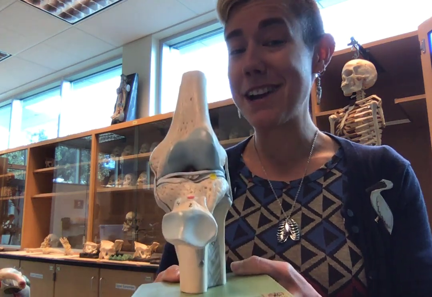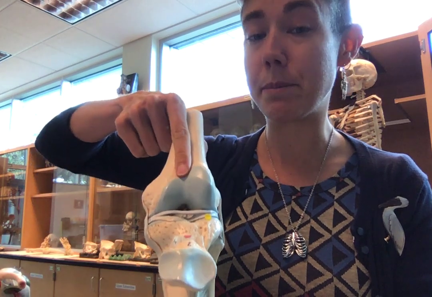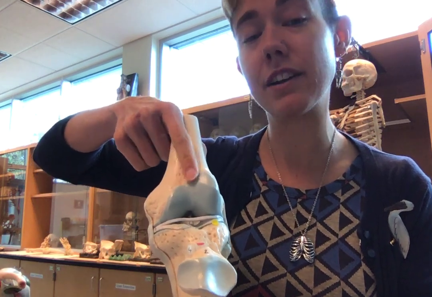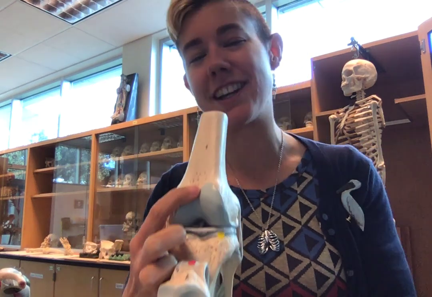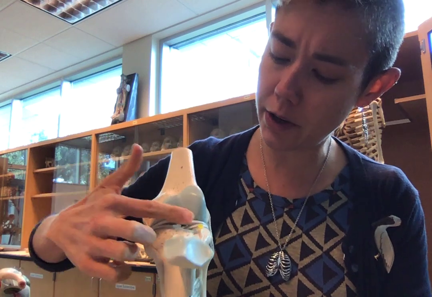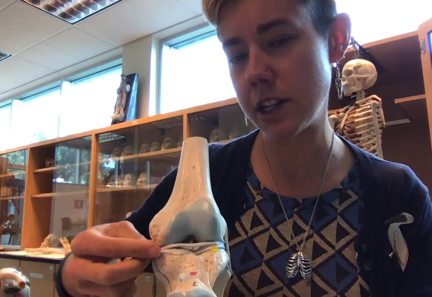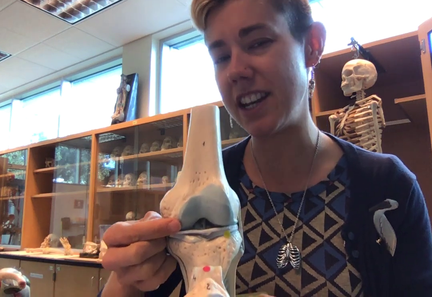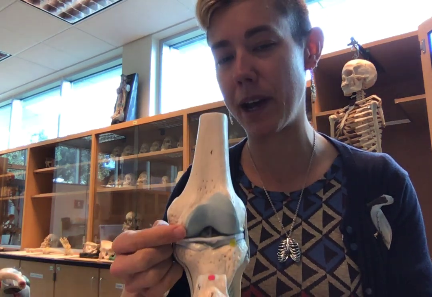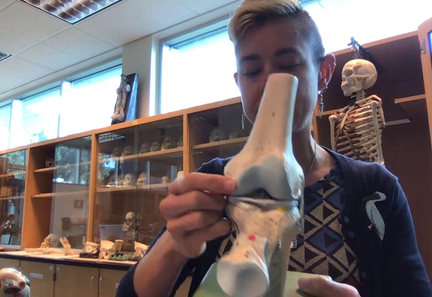Some features that are not present on this model are up here above the patellar surface. That's where you'd find that open space where you could slip your finger under the quadriceps tendon. That's the suprapatellar bursa. And then down below here was that region of adipose tissue that you had to fold away to expose the ACL. That's that infrapatellar fat pad. So it's not present on this model because we're not showing any of the soft tissues.